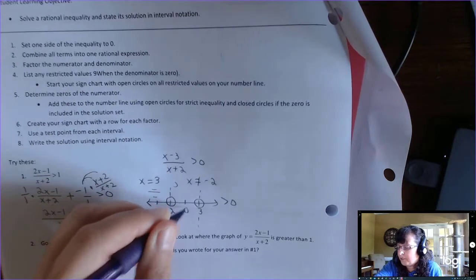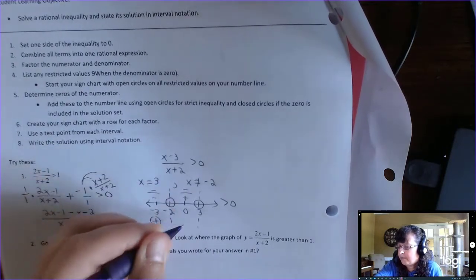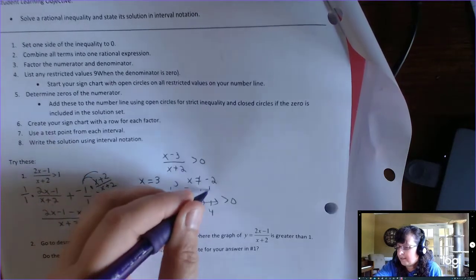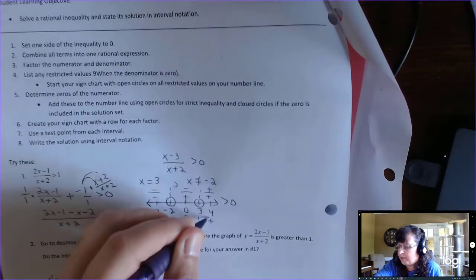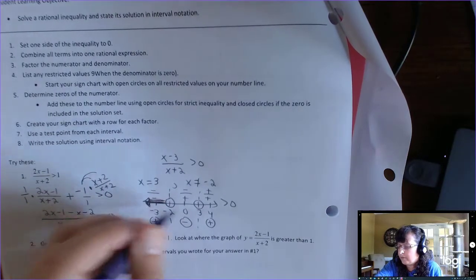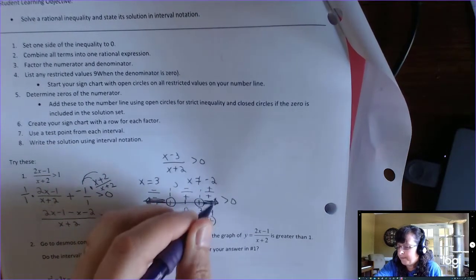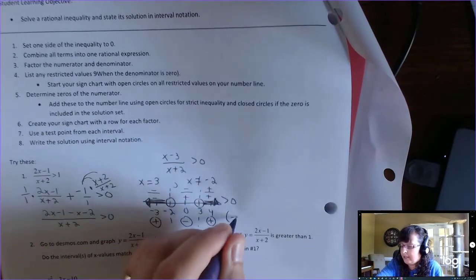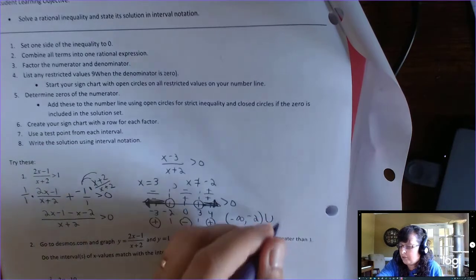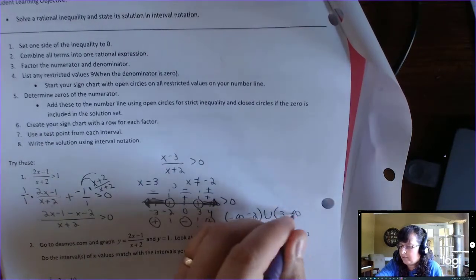Let's put 0 in, that's a negative over a positive, that's going to give you a negative. Put in 4, that's a positive over a positive, you get a positive. And we want positives, greater than 0. So in interval notation, negative infinity to negative 2, parentheses, union, 3 to infinity.